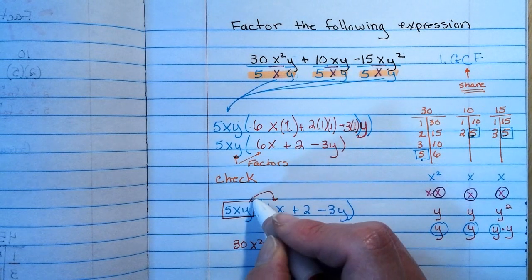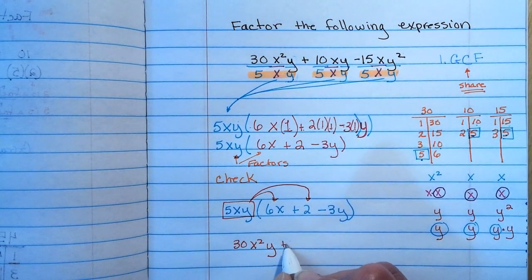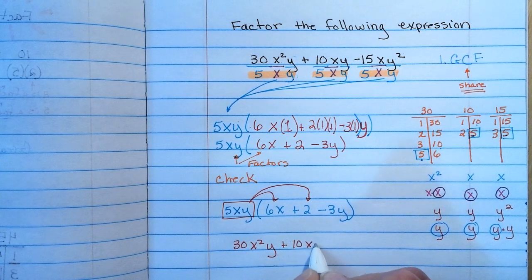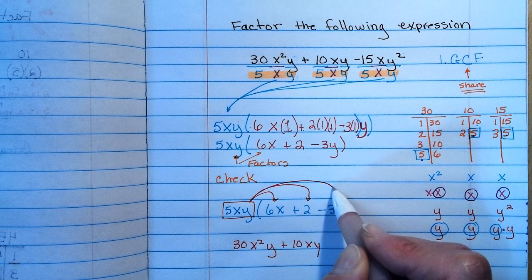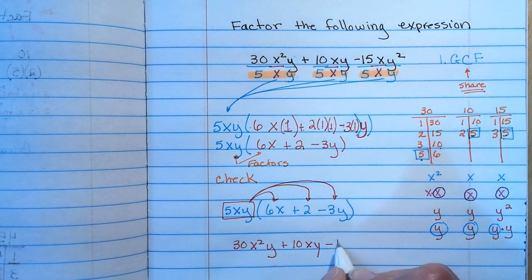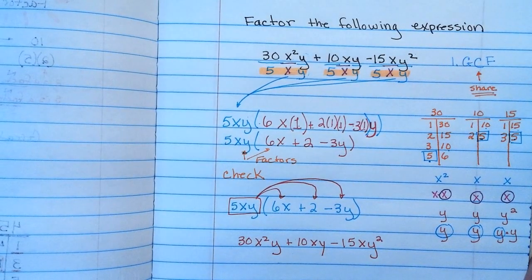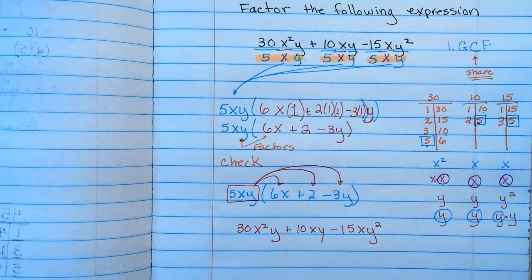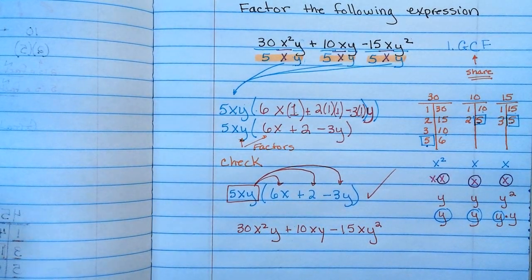Then I take that 5xy and multiply it to 2. That gives me positive 10xy. And then I take that 5xy and multiply it to negative 3y. I get negative 15xy squared. So that was exactly where I started from. So I know that my factors, I did those correctly.